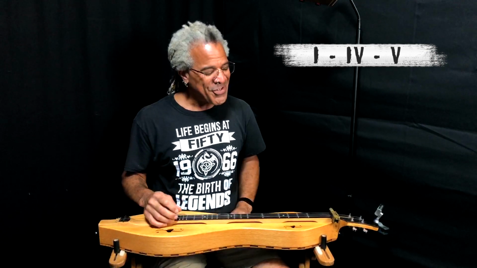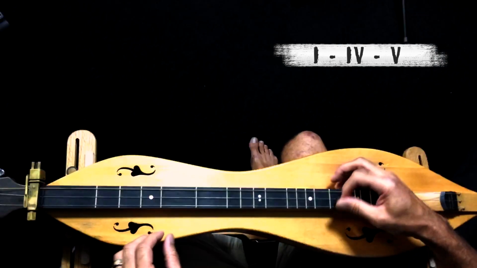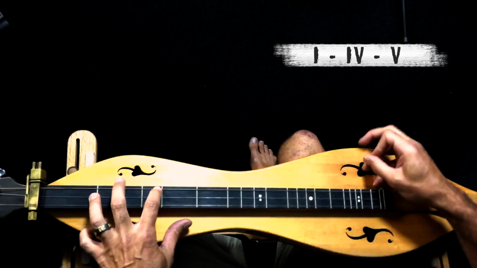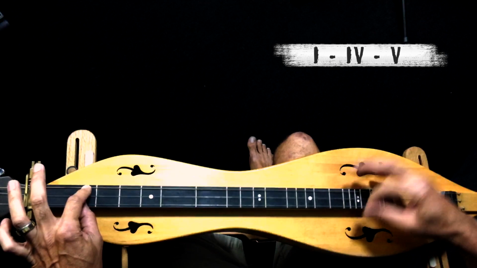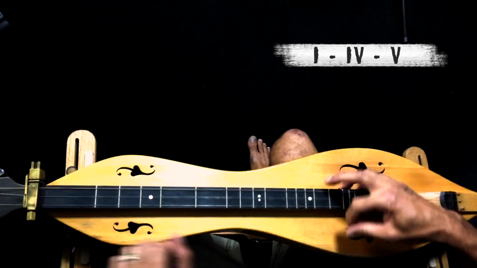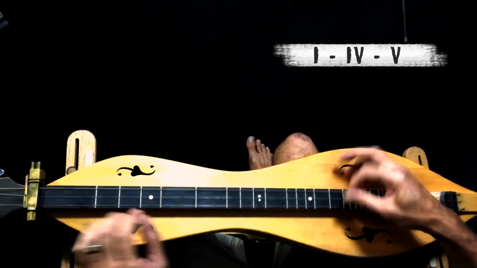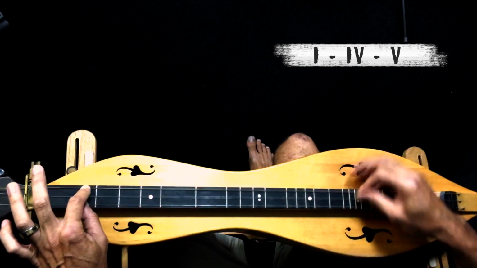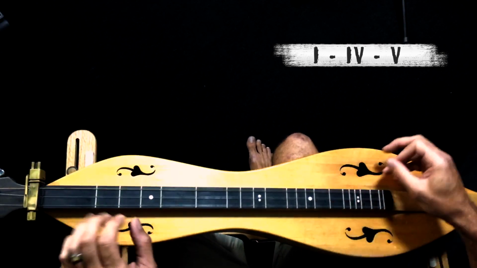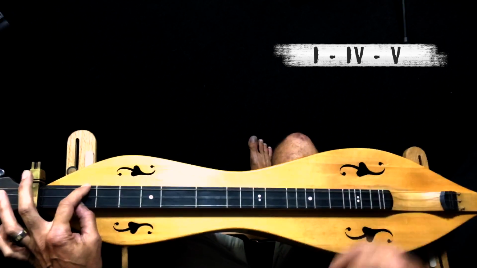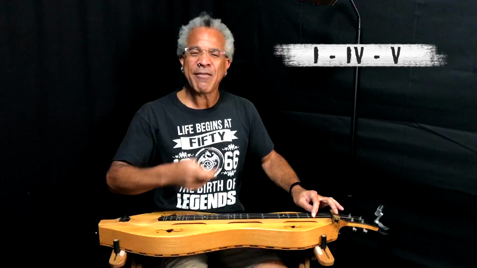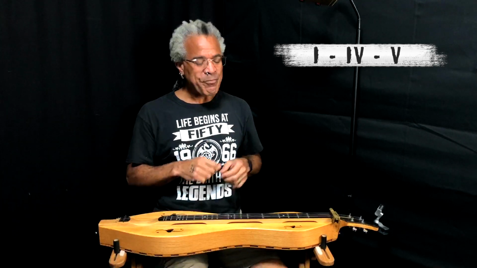So what we're doing there is we're changing the rhythm of how we move through the chords. 1, 4, 5. Hanging on the 5 a little longer. 1, 4, 5. And it's got a really nice repetitive cyclical circular movement going on there as we're moving.